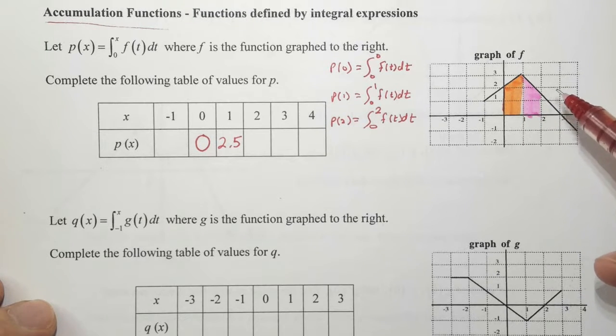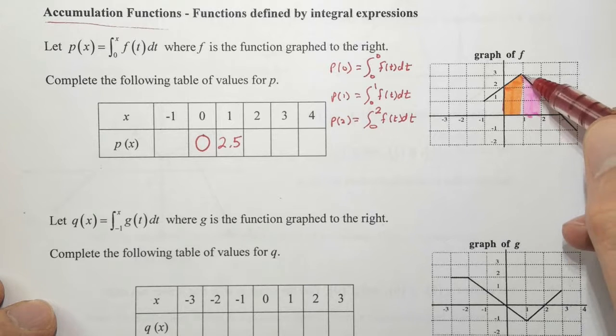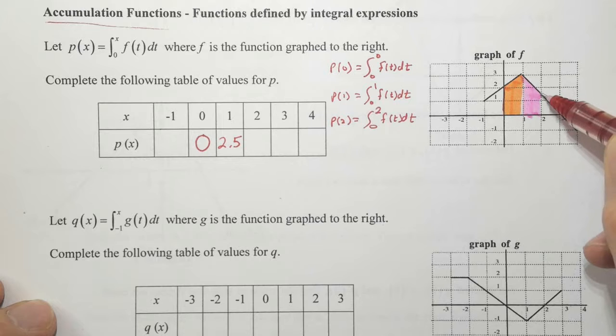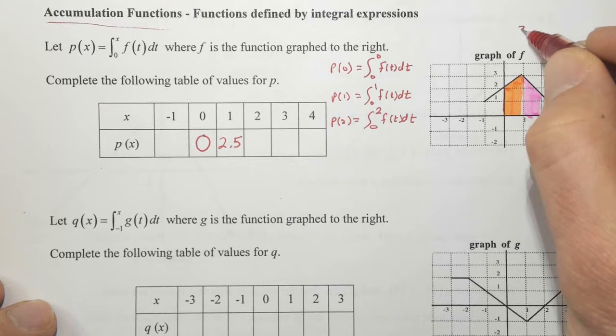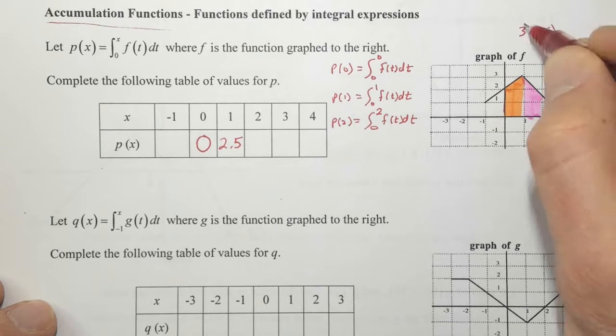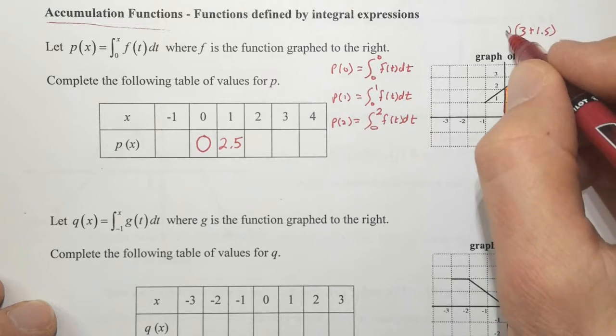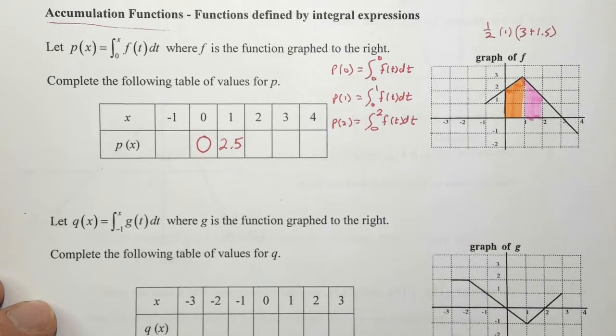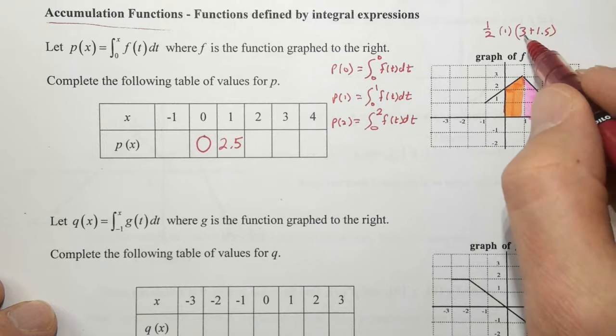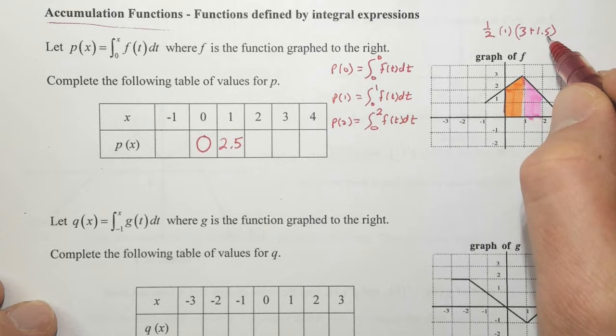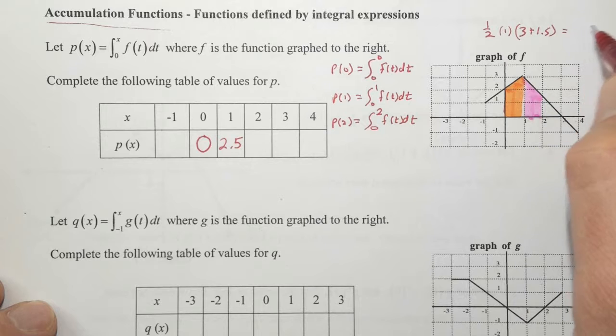All right, so if we do a quick area of a trapezoid here, the height of the first base is 3, but the second base is only 1.5. So we have 3 plus 1.5, that's the sum of our bases. The height is still 1 unit, and then of course we want 1/2 of that according to the area of a trapezoid. So we have 3 plus 1.5, which is 4.5, and we want half of 4.5.